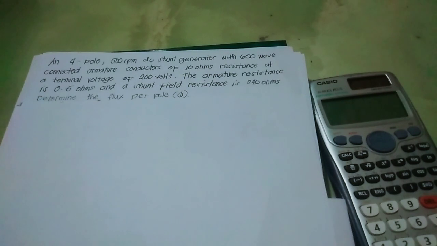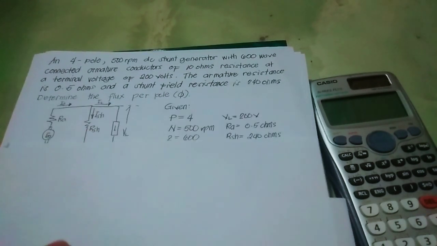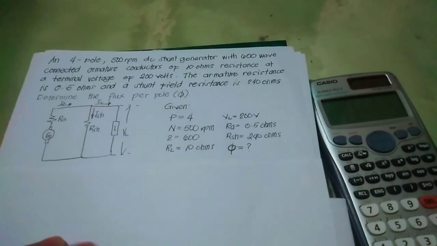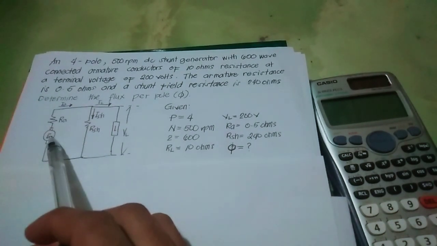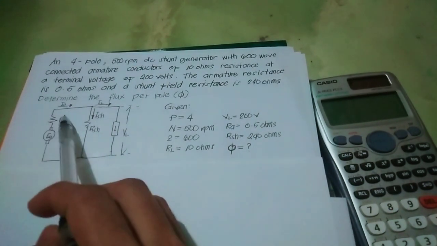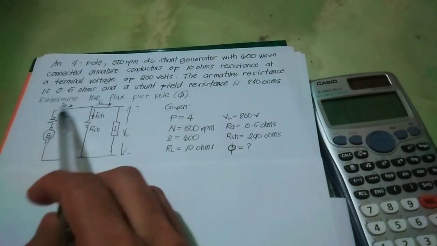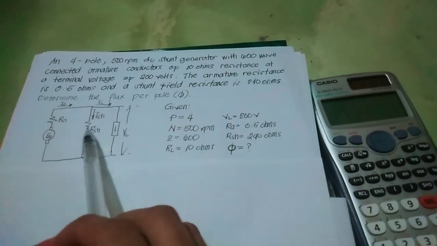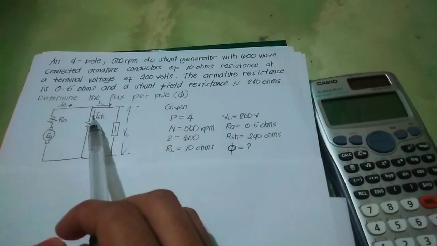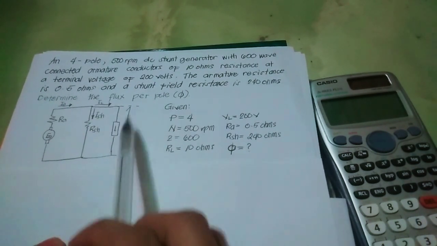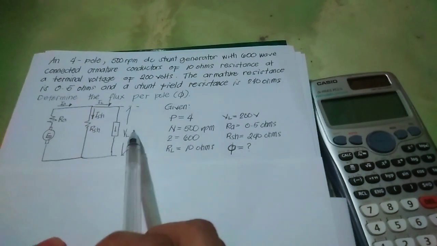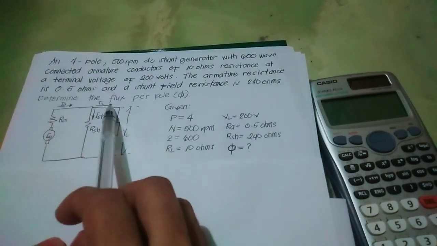First thing we're going to do, we need to draw the circuit diagram and also write the given. So here is the circuit diagram. We have the generated voltage, the armature resistance, and the armature current, our shunt field resistance and the shunt field current. We have our load, the load voltage, and the current in the load.